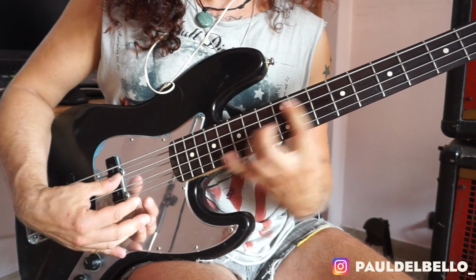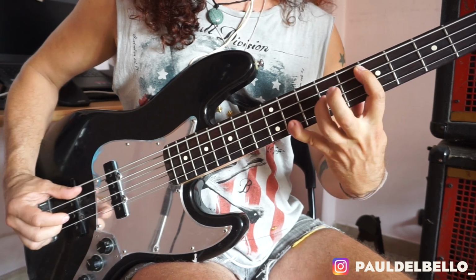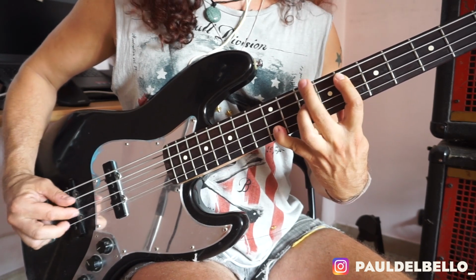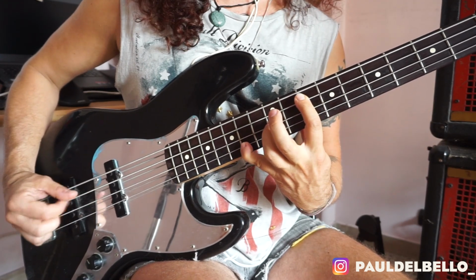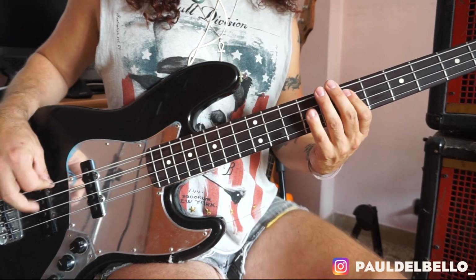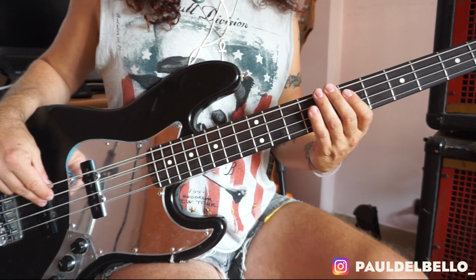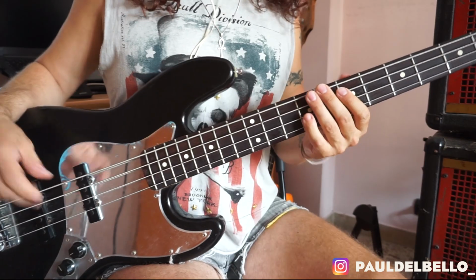So how can we use the ninth chord to create bass lines? We can use them like a regular arpeggio, for example, to create a cool intro or an instrumental break. Or we can use the ninth as a passing note to add some spice. Or we can land on it to add a feeling of suspension.